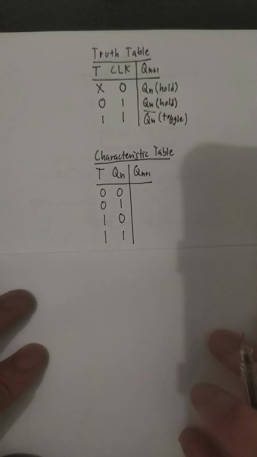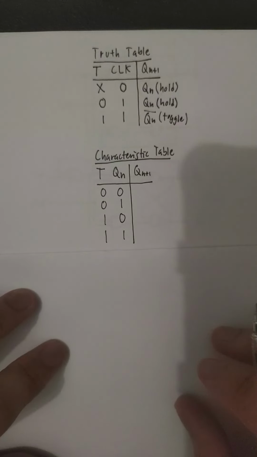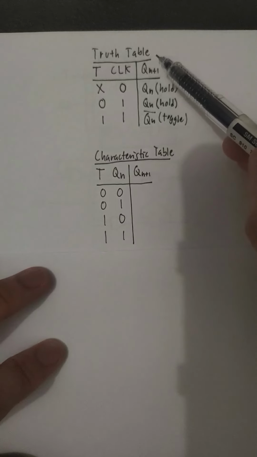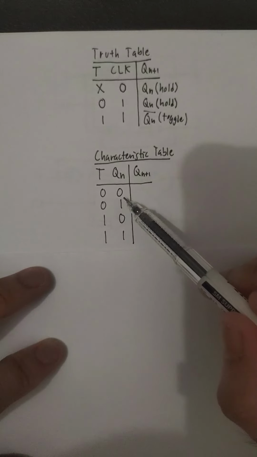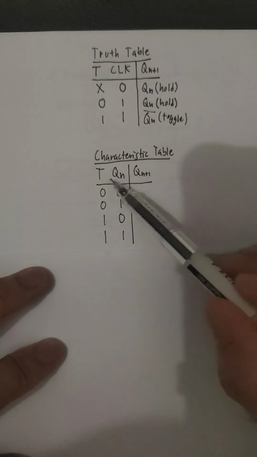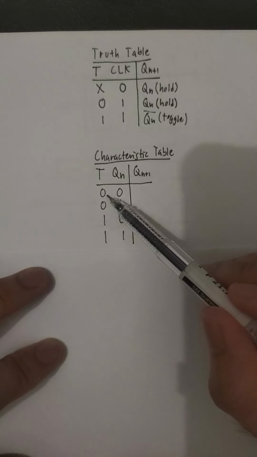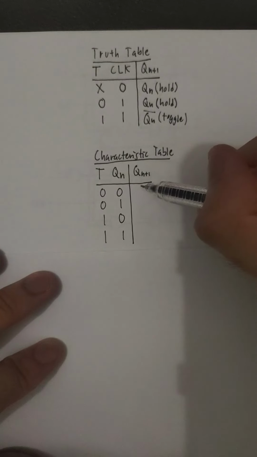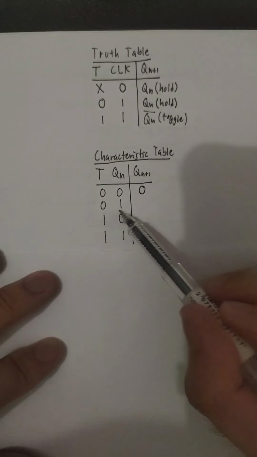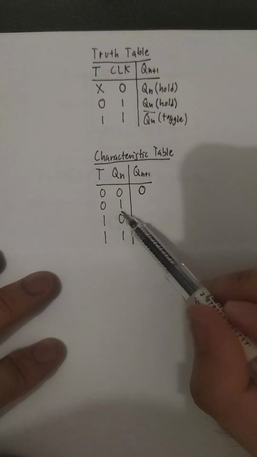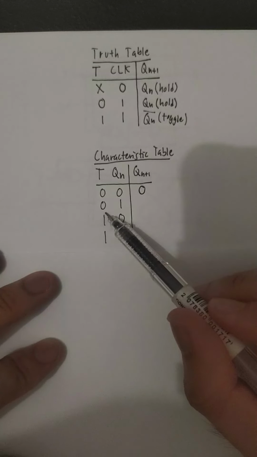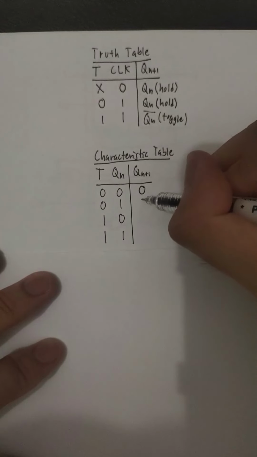Okay, so the characteristic table describes how the flip-flop responds given a specific present state input, and a characteristic table depends on the truth table. So for our first combination here, when our present state input is 0 and toggle input is also 0, then the output stays the same. So it will also be 0. And when our present state output is 1 and the toggle input is 0, it will also stay the same. So our next state output is 1.